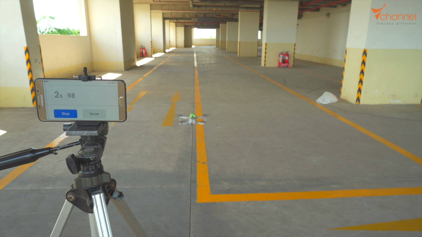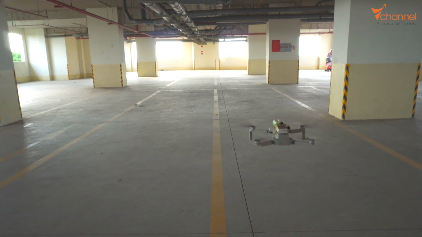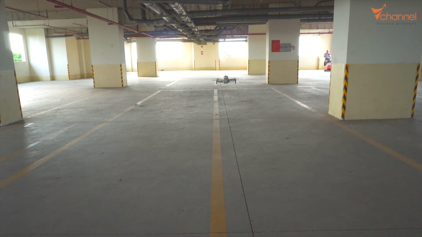Mavic Mini is absolutely good, everything perfect. Next, I increase the weight. It carries two Samsung cells at 91 gram and a lithium polymer battery at 49.9 gram. We have a total weight of 140.9 gram. Mavic Mini is still good, still responsive.